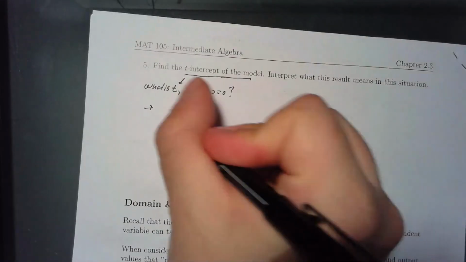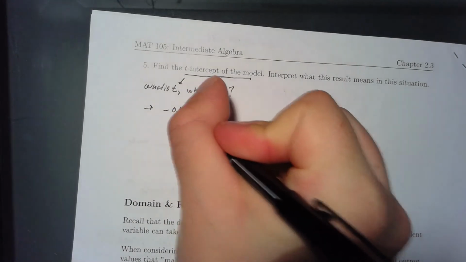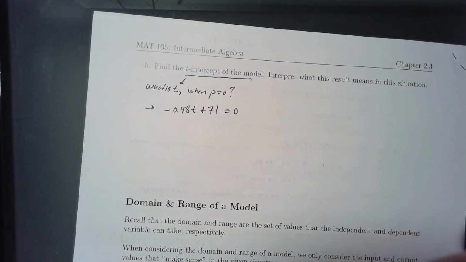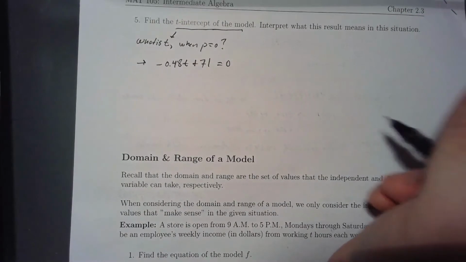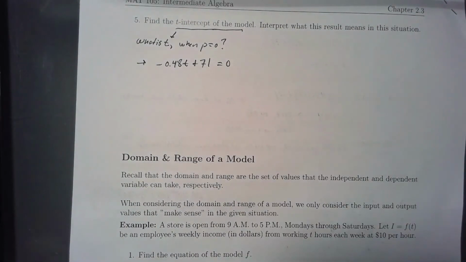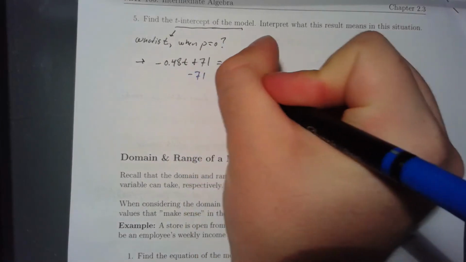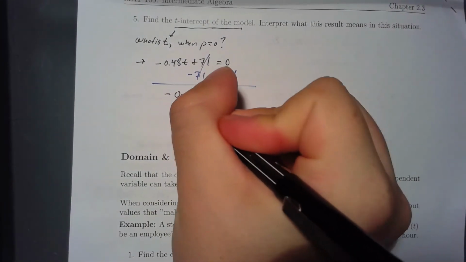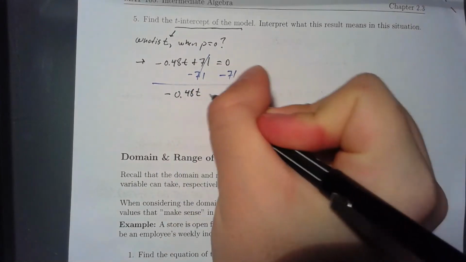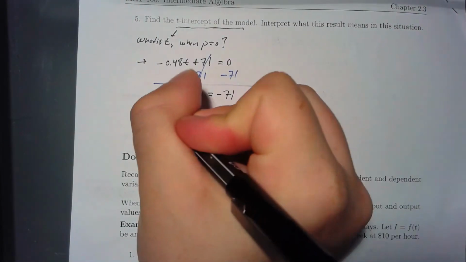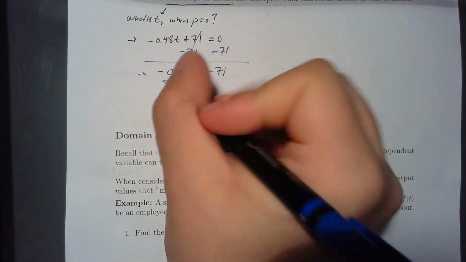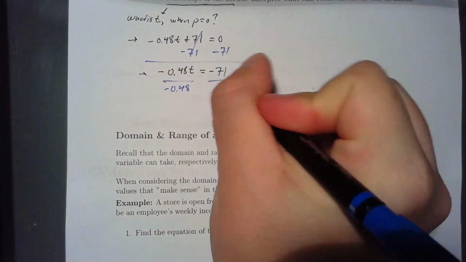So negative 0.48t plus 71 equals 0. Now solve for t. Subtract 71. Divide by negative 0.48.